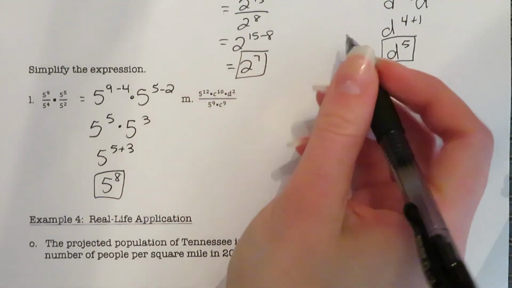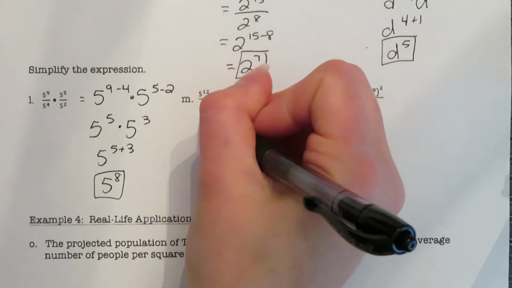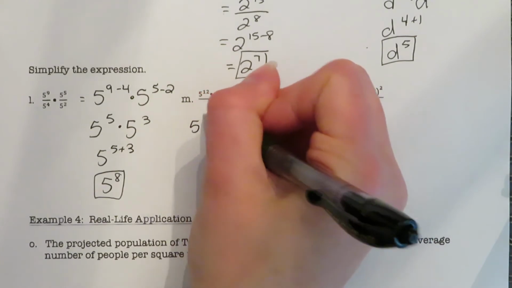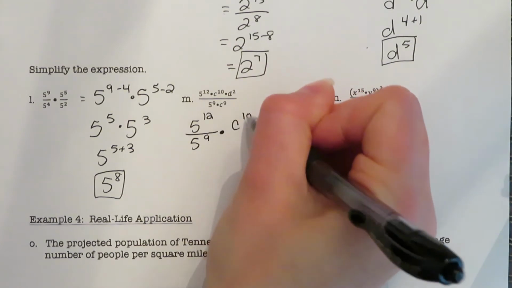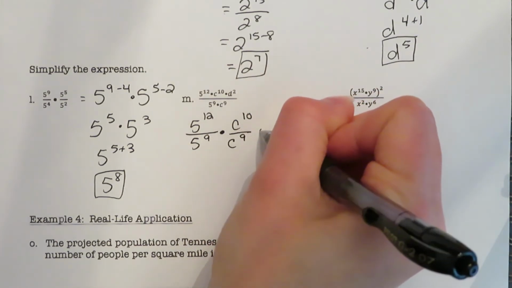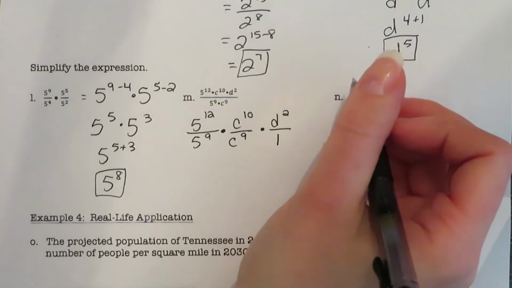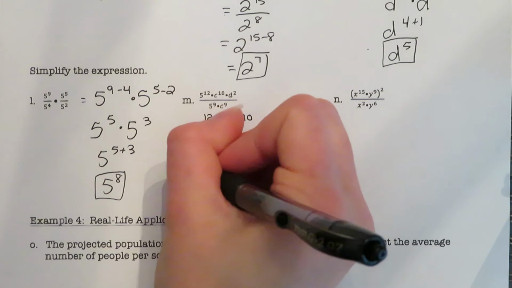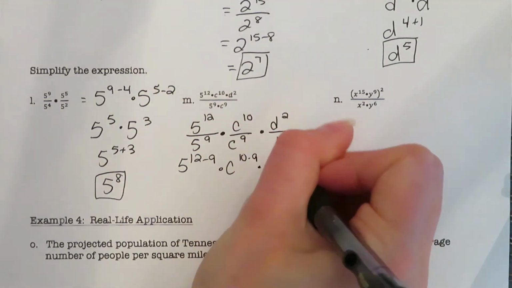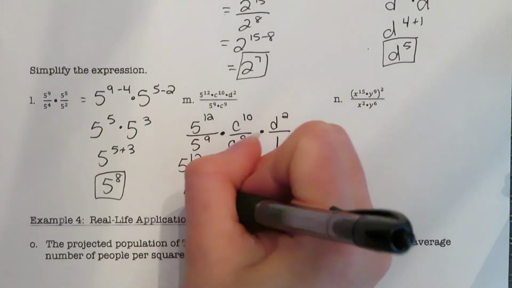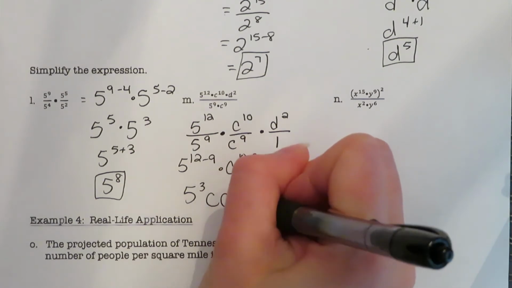Letter M. Ooh, this one has a much different setup, so I'm actually going to write it as 3 separate fractions. 5 to the 12th divided by 5 to the 9th times c to the 10th divided by c to the 9th times d to the 1st divided by 1. I just separated it into my like terms. So that's going to be 5 to the 12th minus 9 times c to the 10th minus 9 times d to the 2nd. So that's 5 cubed c to the 1st, which I'm just going to write as c, times d squared.